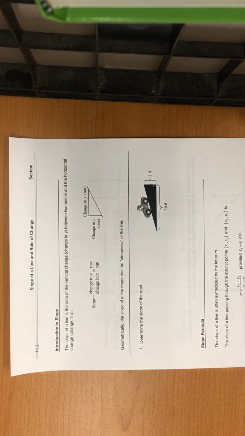Good morning, everybody. So my attempt number 3 at doing the notes. Hopefully this one is not upside down or sideways, but we shall see.